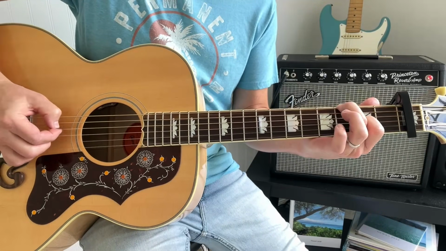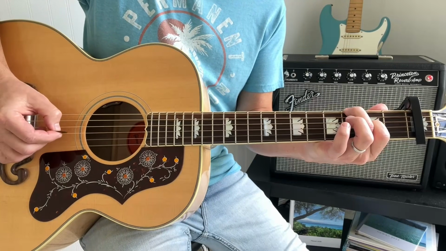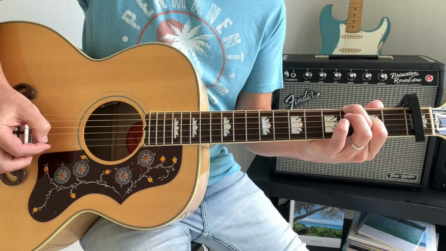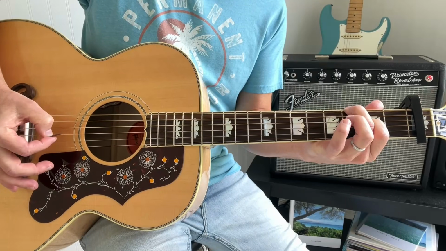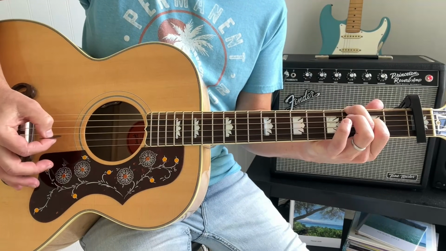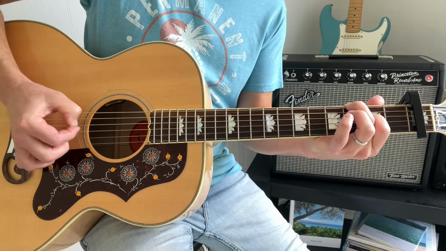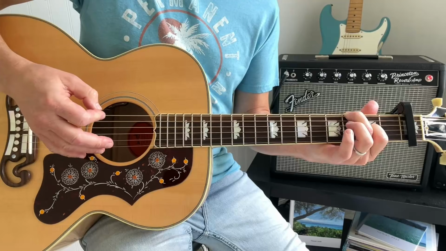So go like this. So that's the E, D string, G string, back to the D, and then open B string, that's the G string, and D string. And if you palm mute, try to leave the B string ringing out. Doesn't that sound just like it?